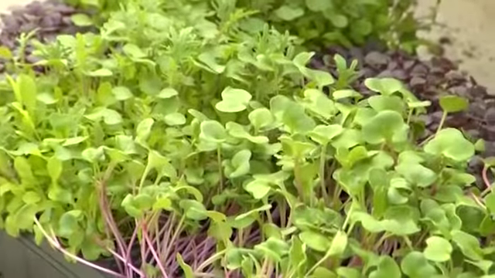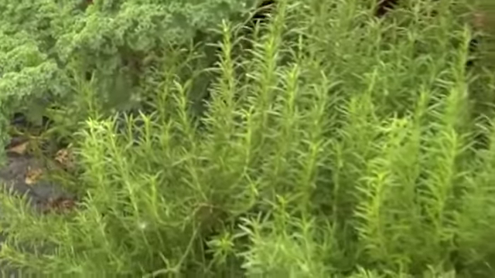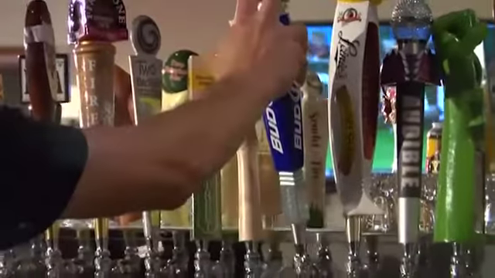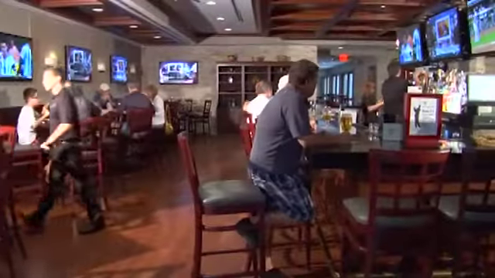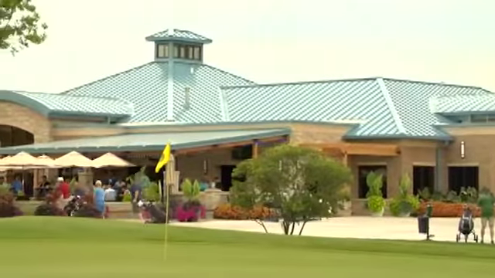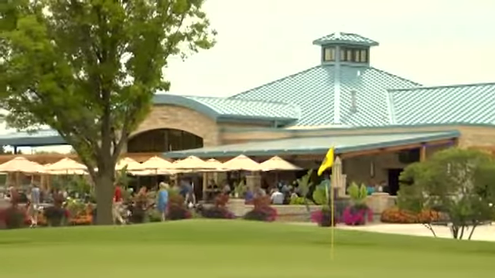We do about 5 different microgreens. We do our own cucumbers, our own grape, cherry tomatoes, regular vine-ripe tomatoes. The freshness. Chef Mike may pick his food right outside, but you can pick up some tasty treats indoors in a luxurious setting. There are almost as many TVs as taps. You can't go wrong whether you choose to dine indoors or al fresco. Either way, it's a great way to close out your round.